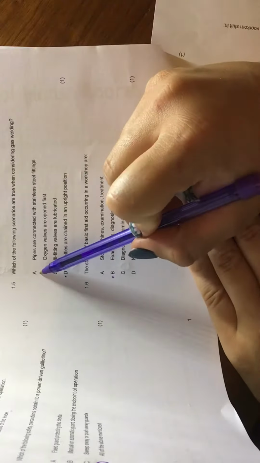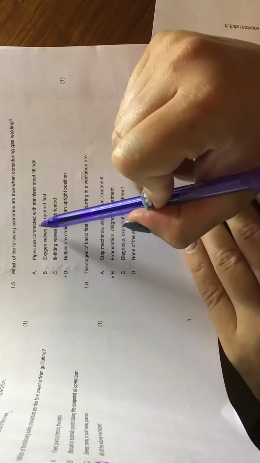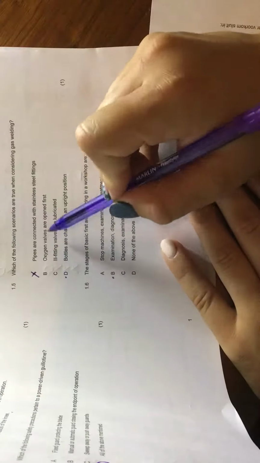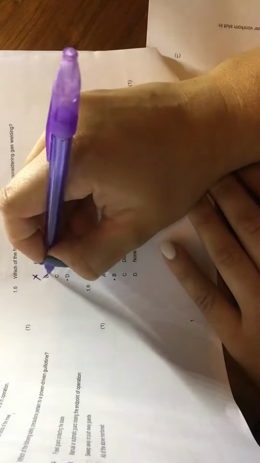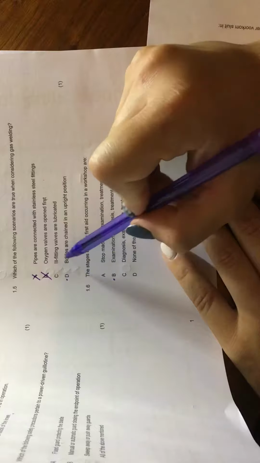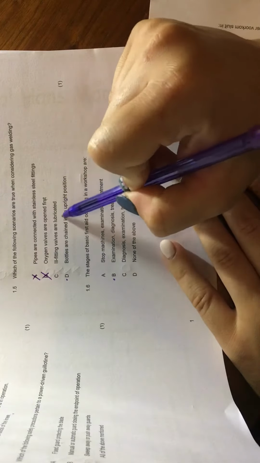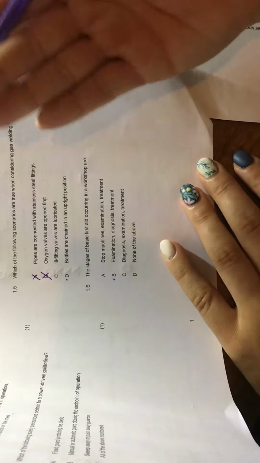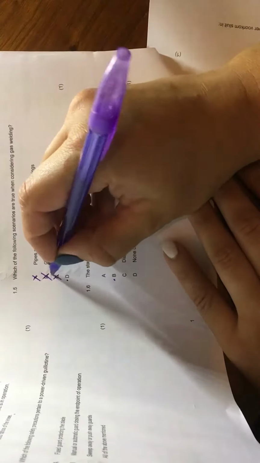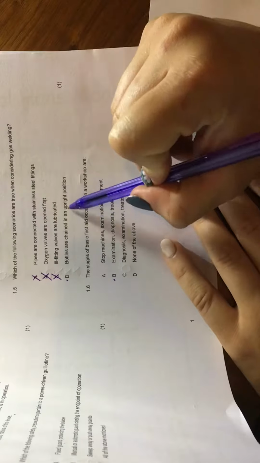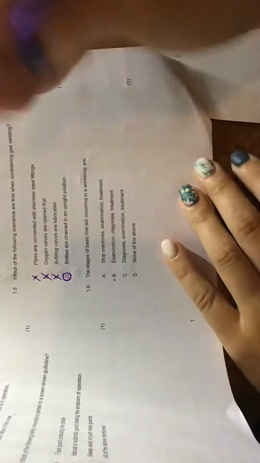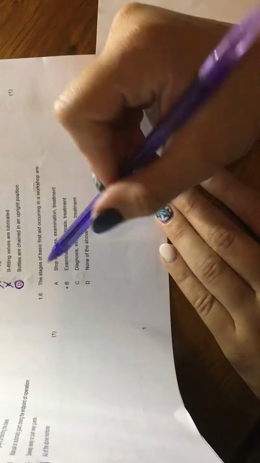So my options here is A, pipes are connected with stainless steel fittings. That's not necessarily true. B, oxygen valves are open first. No, you have to open your fuel first and then your oxygen. C, ill-fitting valves are lubricated. When a valve doesn't fit, you can't oil it to make it fit. So it's not going to be that one. And then D, bottles are chained in an upright position. That is my answer. Then 1.5D.